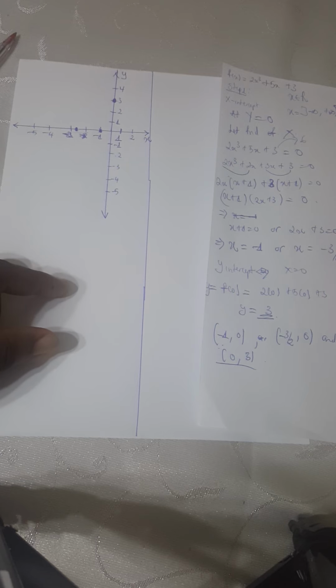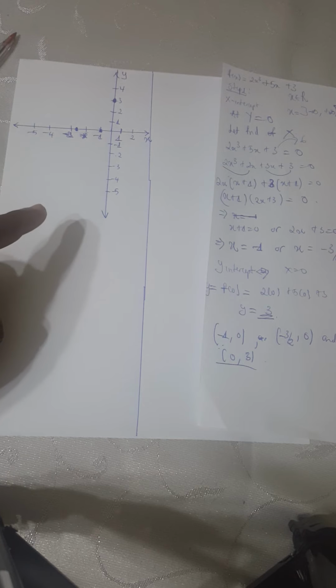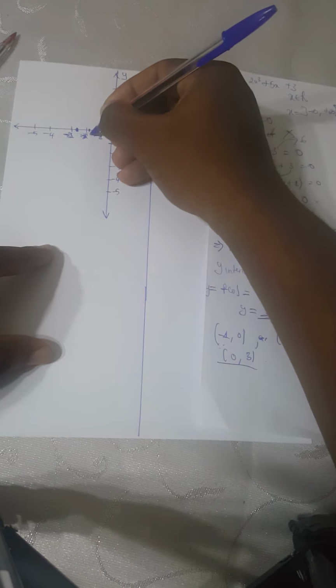The value of the symmetry corresponds to -5 all over 4, and -5 all over 4 is -1 and 1/4. -1 and 1/4 is -1.25. So -1.25 can be at this zone here.